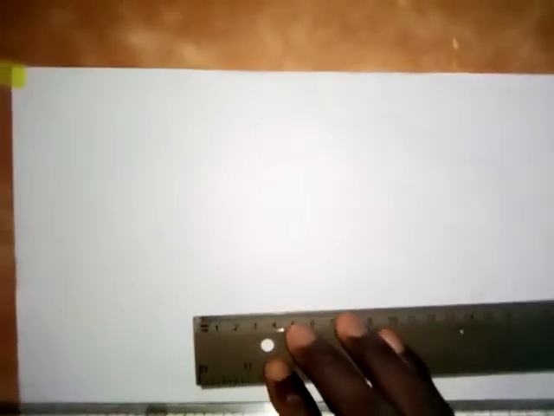If you are asked to construct a square which is equal in area to a given rectangle, the first thing that I need to do is to draw the rectangle. So we are going to draw the rectangle now. Let's say the length of the rectangle is 80 mm. Let me take 80 mm. From here to here is 80.